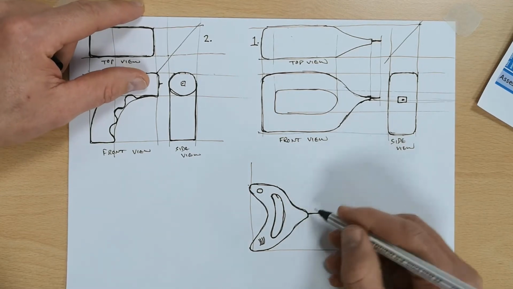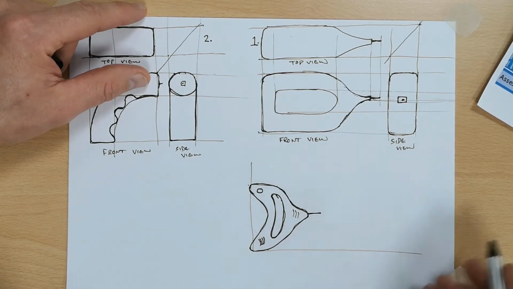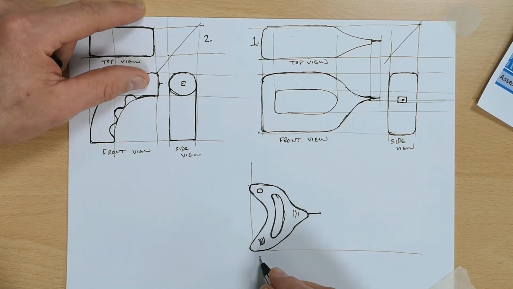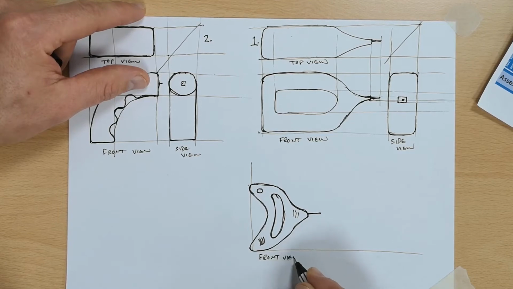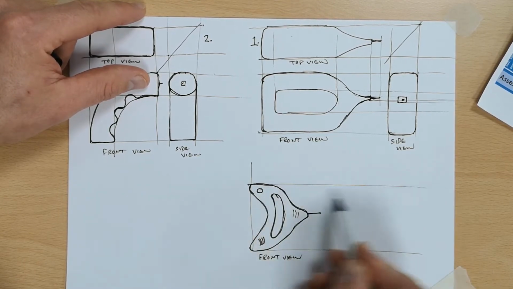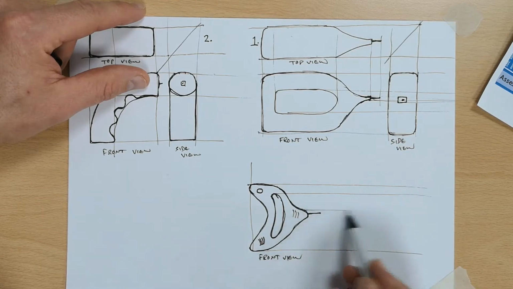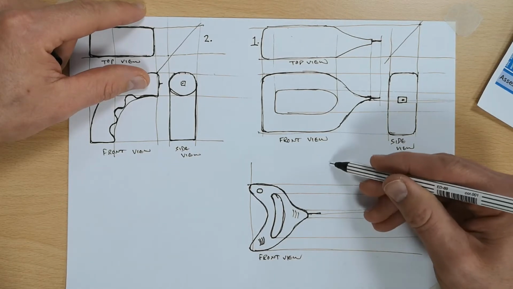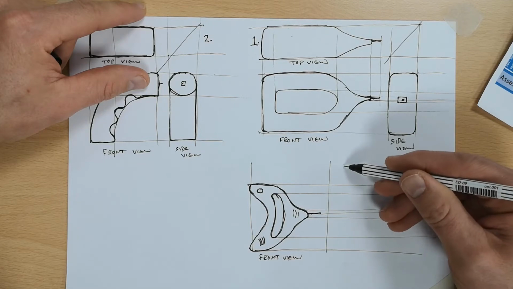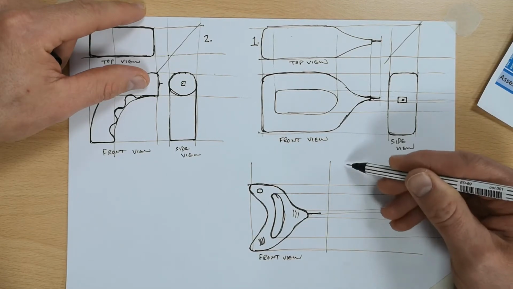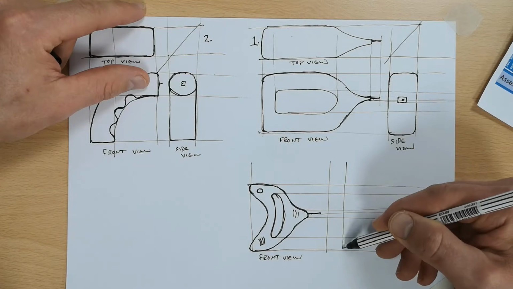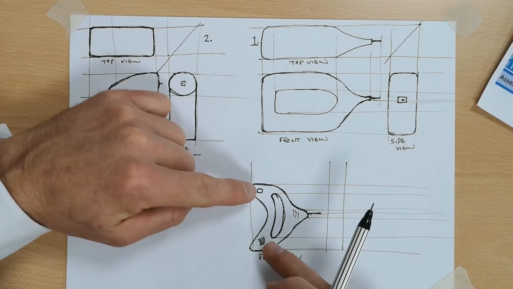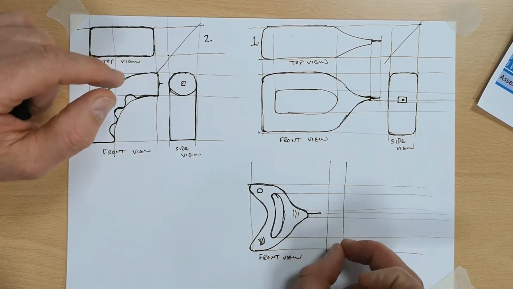Okay, so we've got this design here. Now, next thing we want to do, after we've indicated front view, continue the lines, the important lines, all the way across the page, like so. And just here, I have to think now how wide it's going to be. Make sure it's in proportion. So think about how small you've drawn this compared to how wide you're going to draw this.